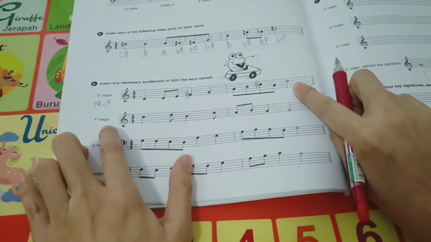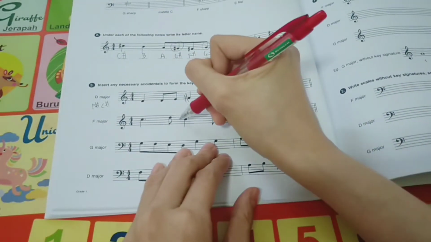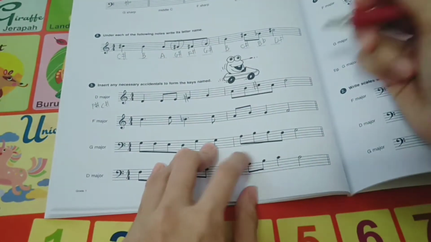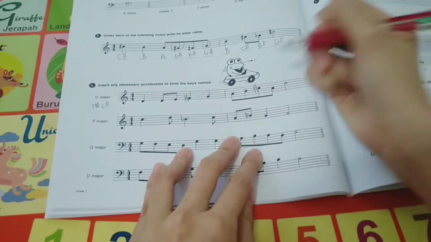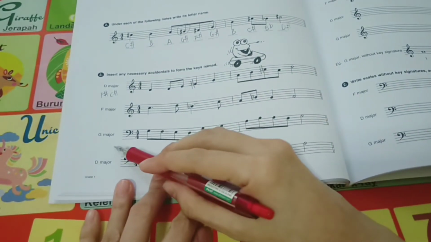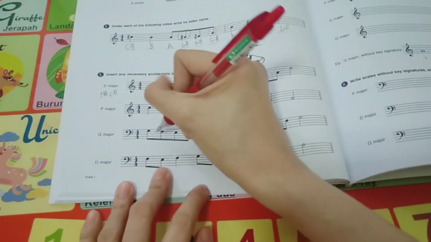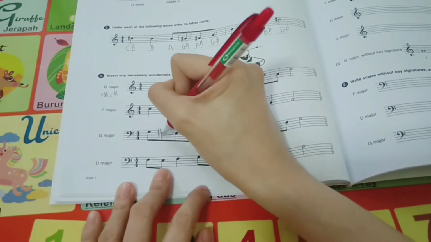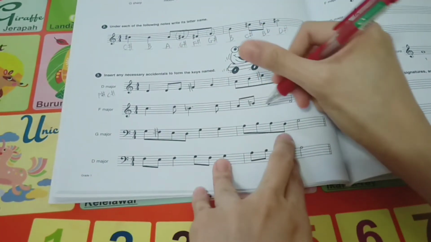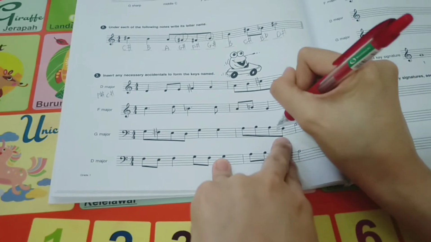So next question, F major, we have B flat. So B flat here, and this is another one. G major, we will have F sharp. So F sharp, and any more F here, F sharp.